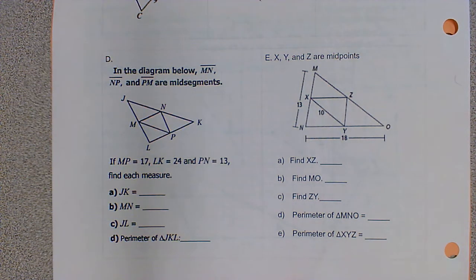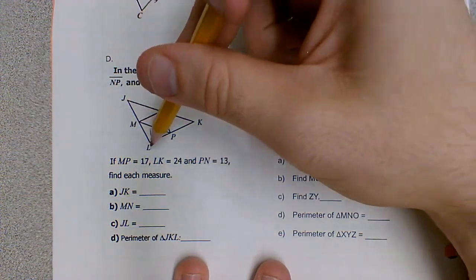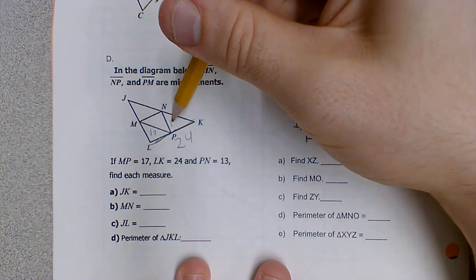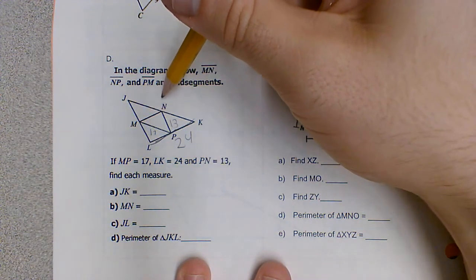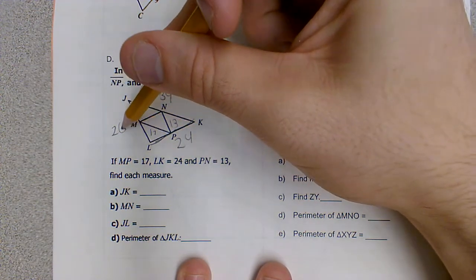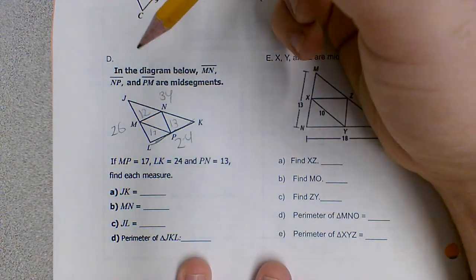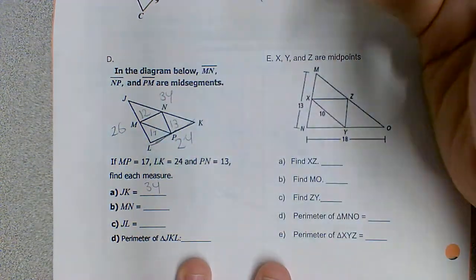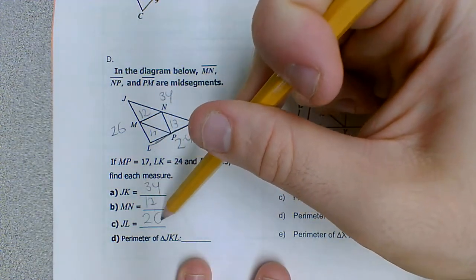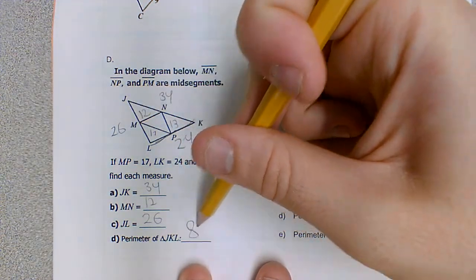So, in D, I'm told that MP is 17. I'm told that LK, this whole length down here at the bottom, is 24, and that PN is 13. Since this is 17, JK is going to be 34. And because this is 13, JL is going to be 26. Lastly, because this is 24, MN is going to be 12. So JK is 34, MN is going to be 12, JL is going to be 26, and the perimeter of JKL is going to be 26 plus 24 plus 34, 84.